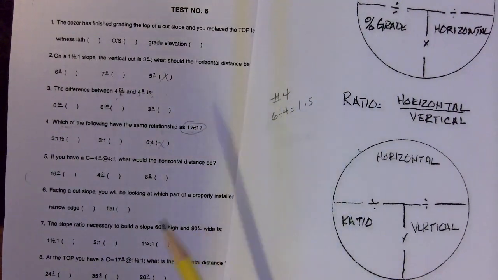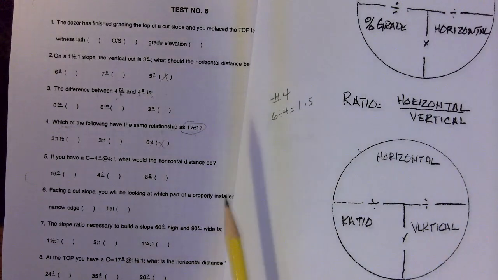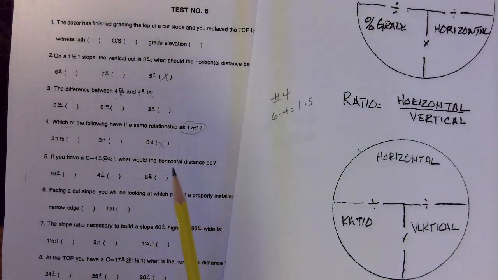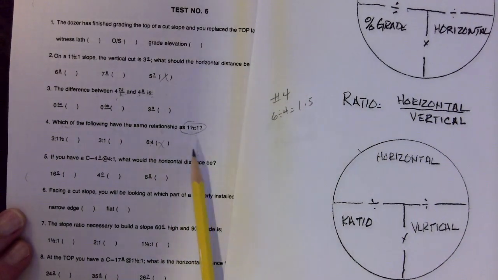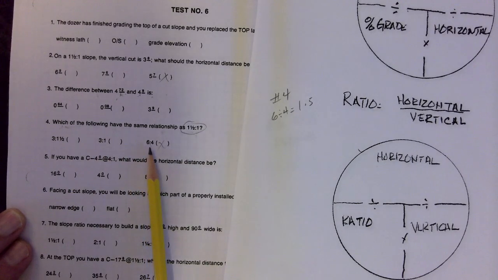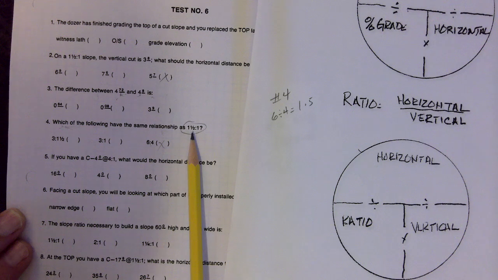If you multiplied 2 times both sides, you would continue to get the same ratio, right? So that's all it's doing, and you rarely need to do this. When you do, it's just a matter of what makes the most sense. Well, 6 divided by 4 is 1.5, so these are the same ratio.